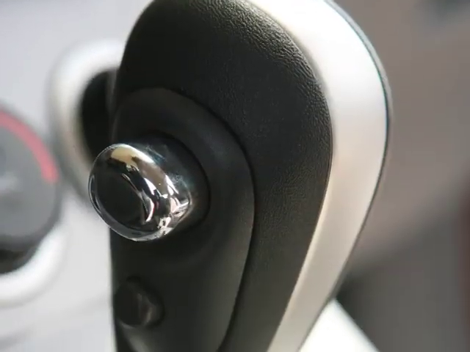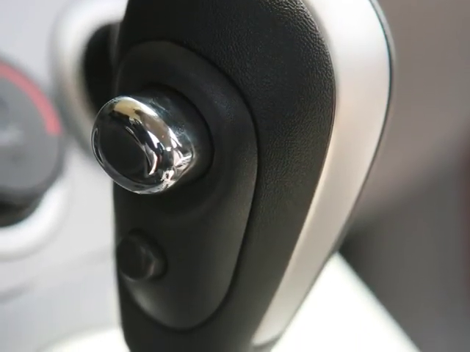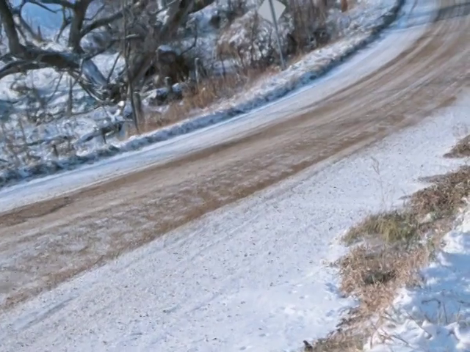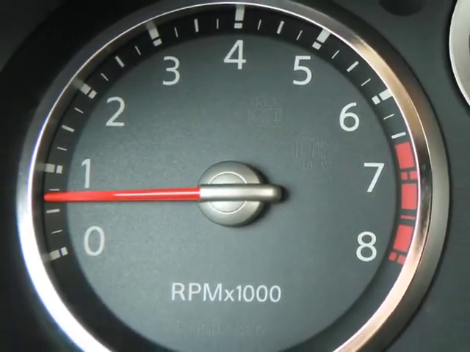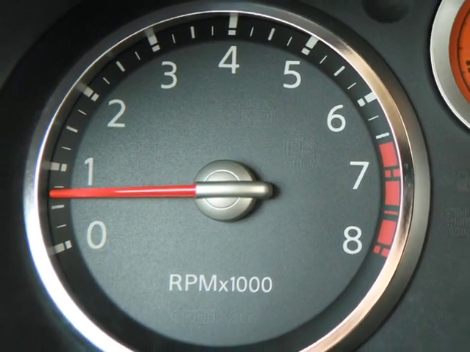This eliminates the jolt of conventional shifting and hunting for the right gear when driving up a hill. CVT adjusts output to keep the engine in the most efficient RPM range.